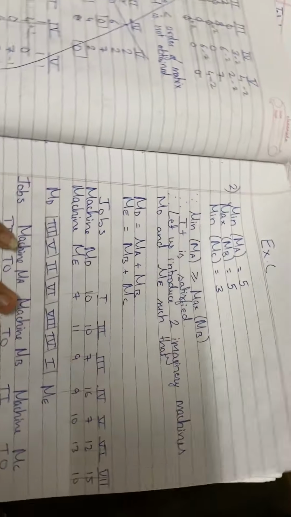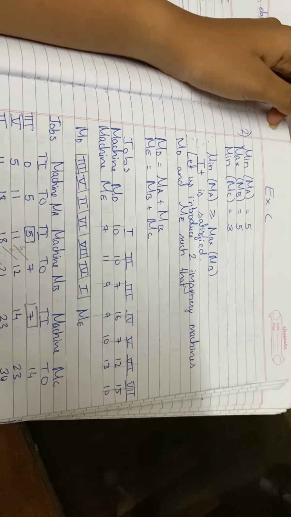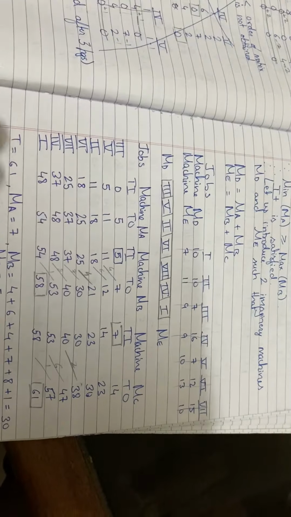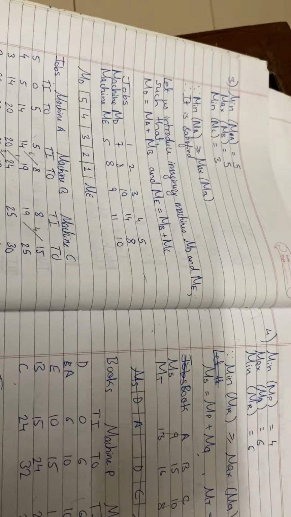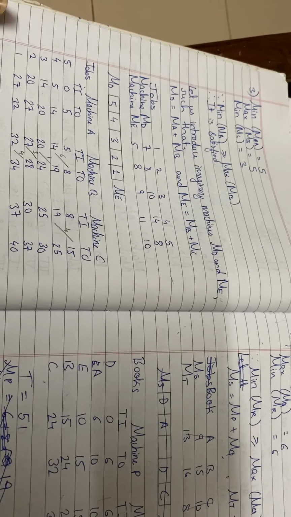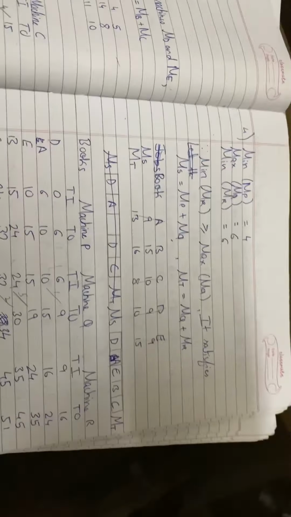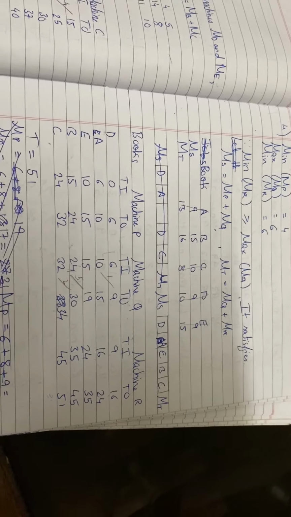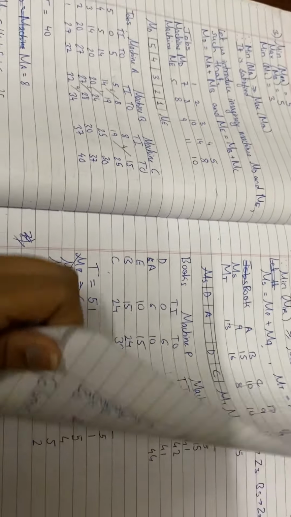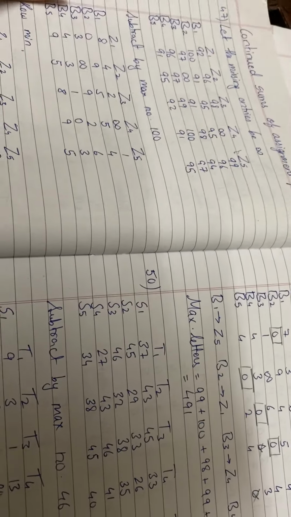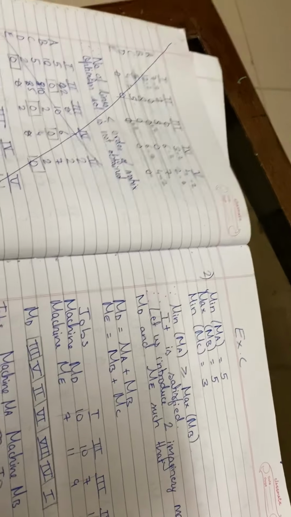Yeah, these are the extra sums. I will share the steps of these, but yeah, these are basically about it.